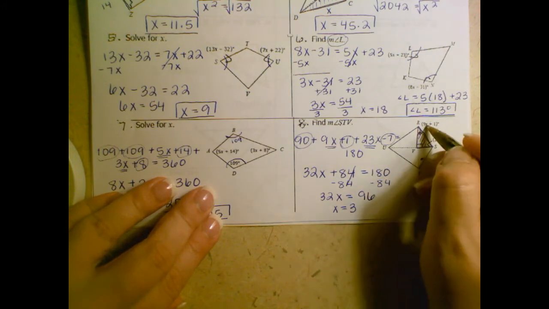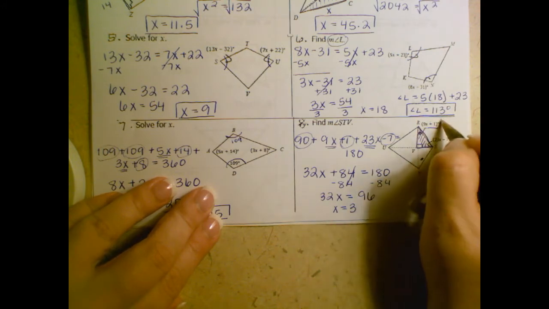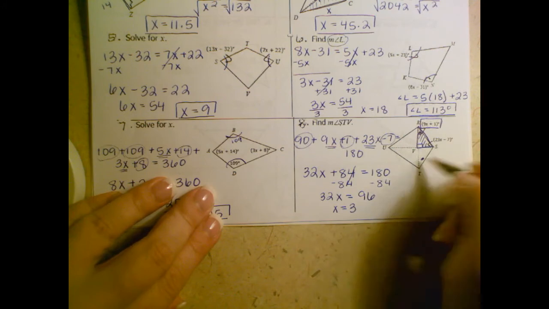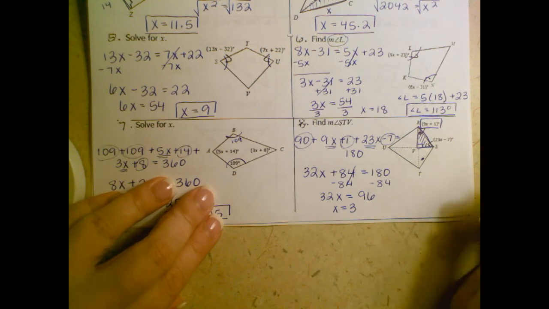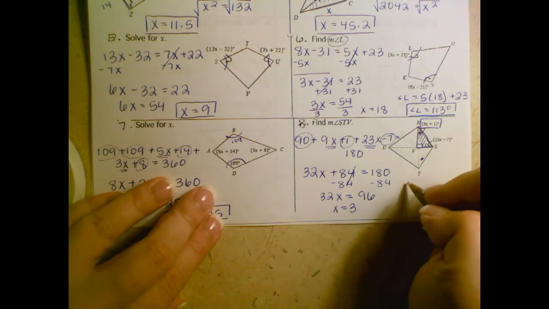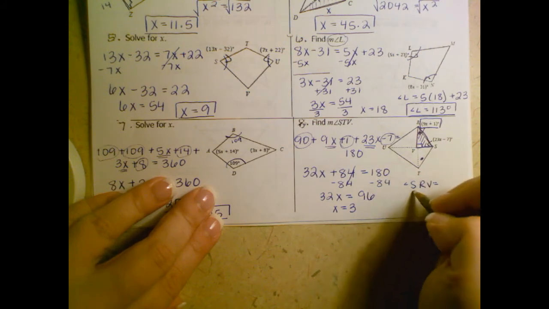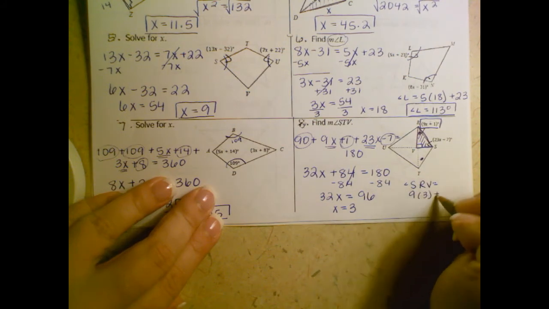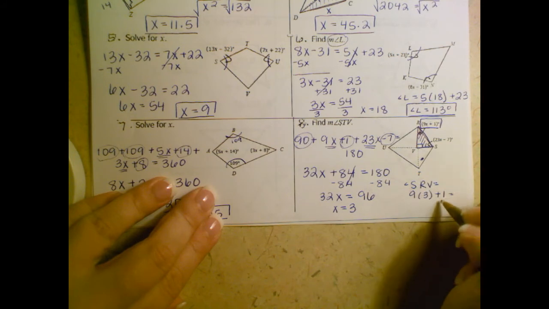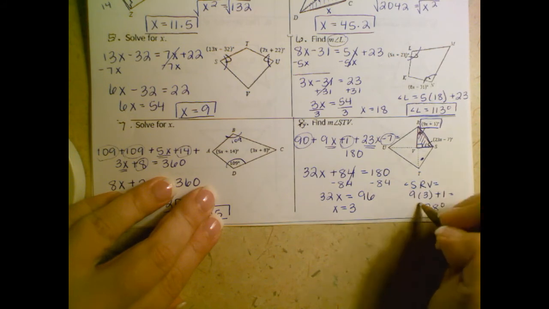So if I plug in for angle R, I will get angle S. So 9 times 3 plus 1 gives me 28 degrees.